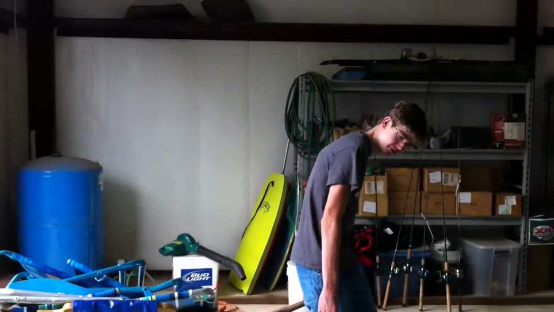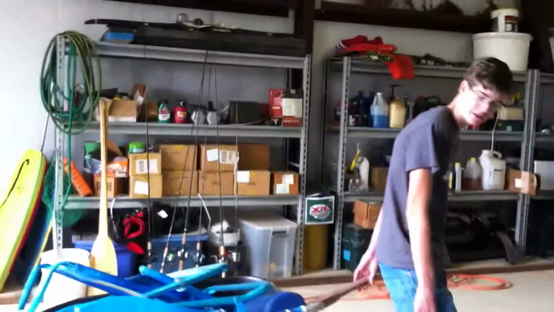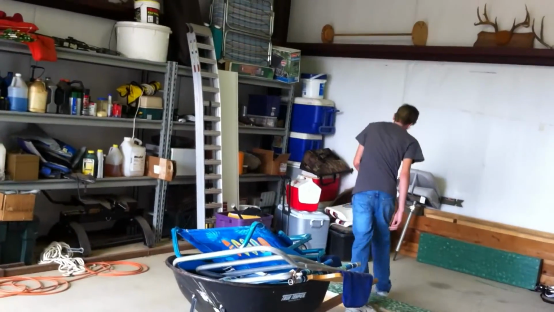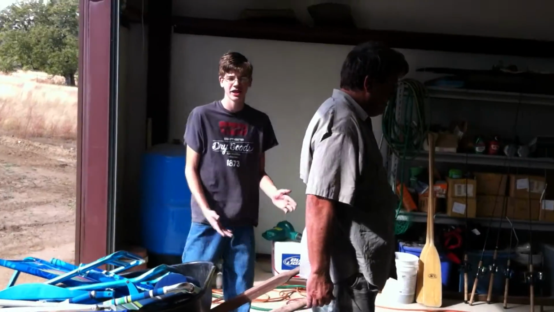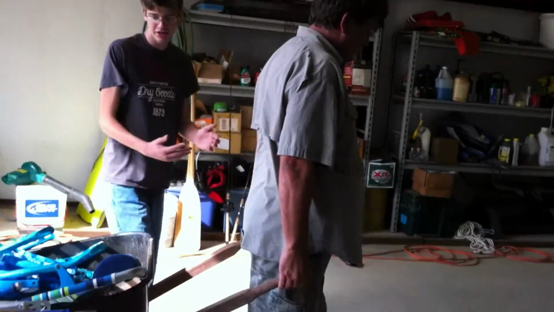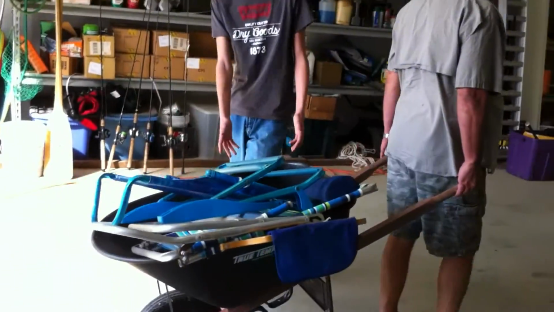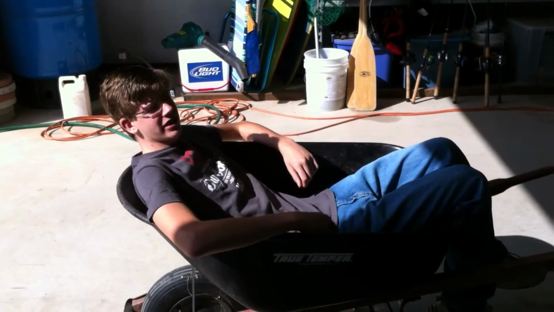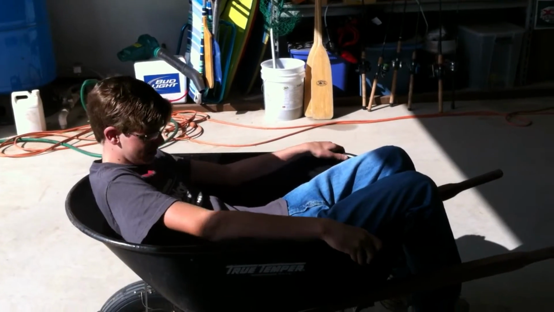Now, see how I have more difficulty pulling this now that it has more mass in it? Now, see how this significantly stronger fellow has no trouble pulling the heavier mass of this wheelbarrow. Now that we're finished with that, let's move on to our very last law.